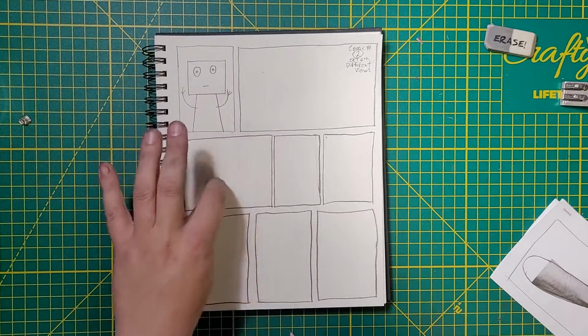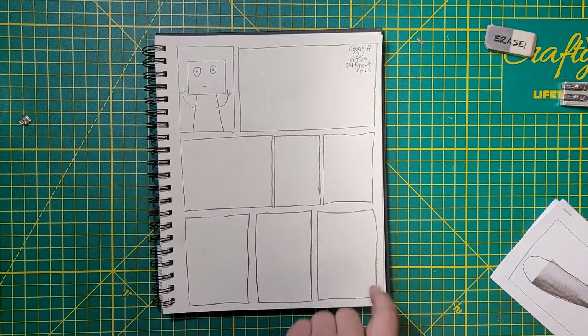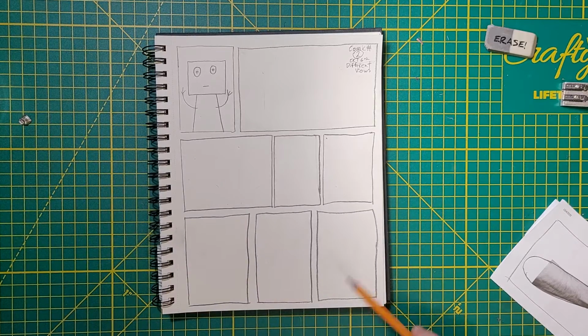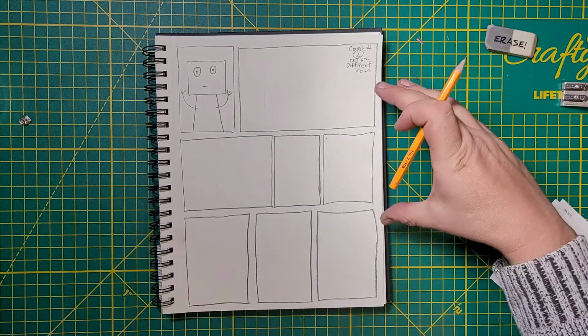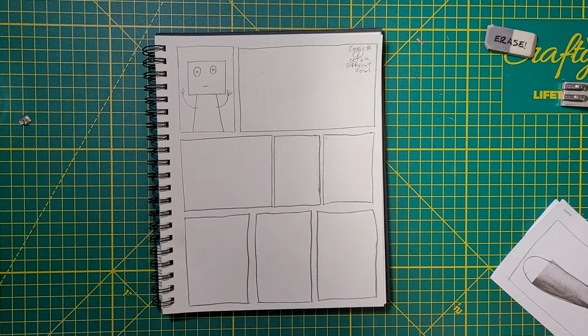And notice that I have my frames as different sizes. When you do this, you can fill it with however many frames you want, but I'm looking for this exercise for you to fill the entire page. And again, this says different views. That means that I want us to be thinking about drawing your character from different perspectives.